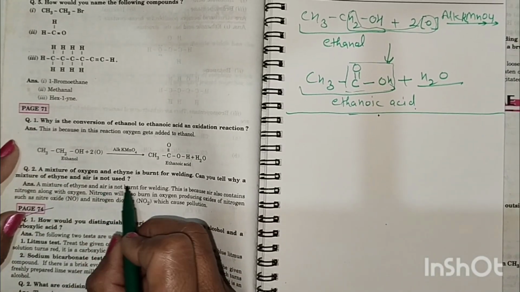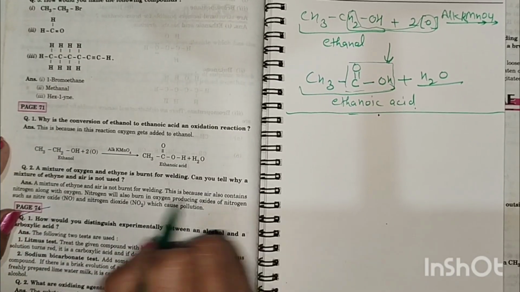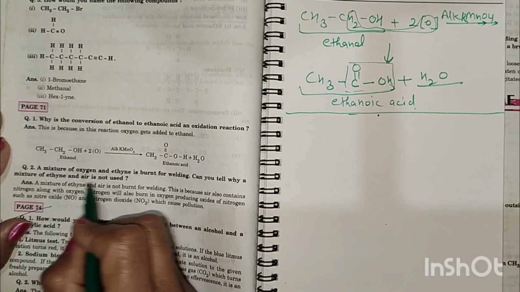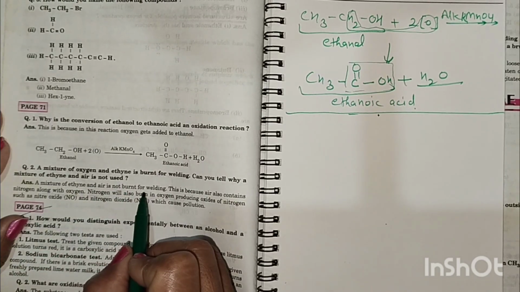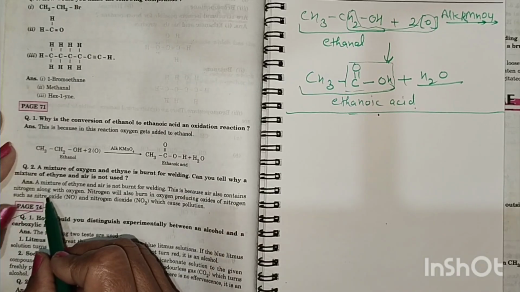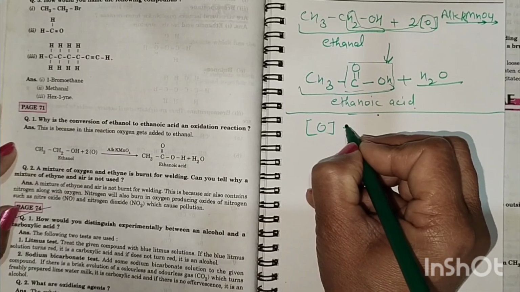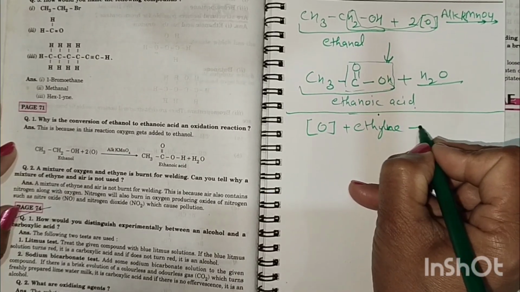A mixture of oxygen and ethane is burnt for welding. Can you tell why a mixture of ethane and air is not used? Ethane and oxygen is used. A mixture of ethane and air is not burned for welding because air also contains nitrogen. Pure oxygen means ethane reacts with the oxygen only.